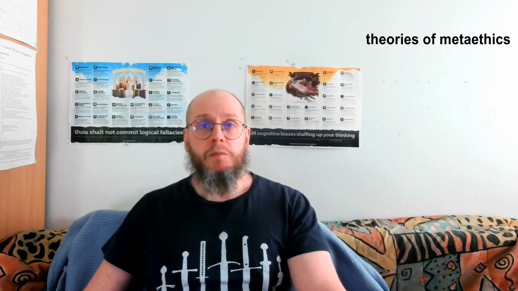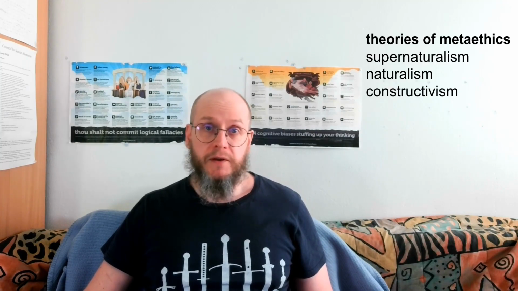This leads us to the main part of metaethics, the different theories of metaethics. These are the different views about what we mean by words like good and evil, what is the basis of such values. For example, supernaturalism is the view that they owe their existence to a supernatural origin, such as God, while naturalists more or less equate values with natural facts or experiences. Constructivists, on the other hand, see values as being social constructs that depend on the cultures that create and sustain them.